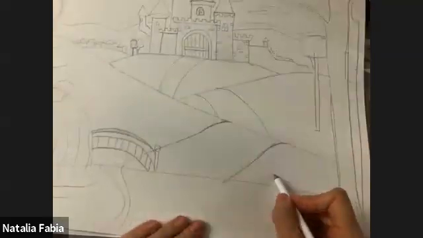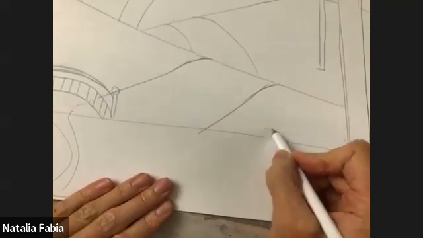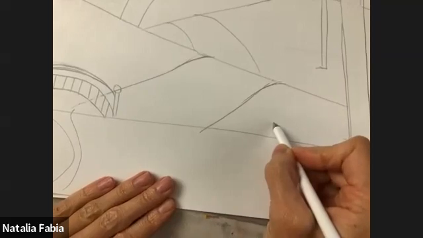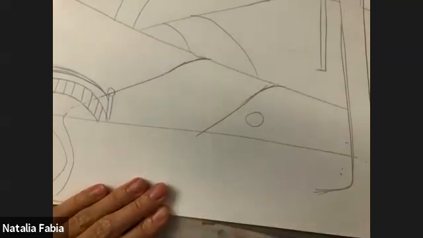All right, let's do a cute little bunny. I think we've done it before. I want him to be this big. So let's do a little circle for the head.